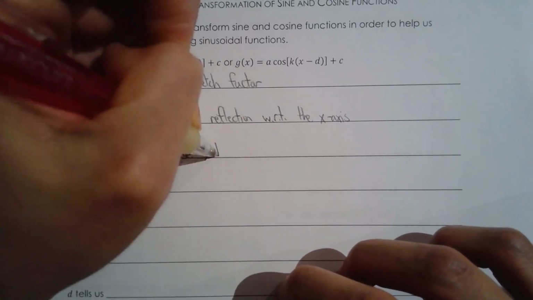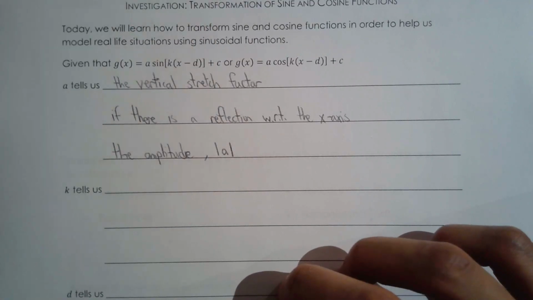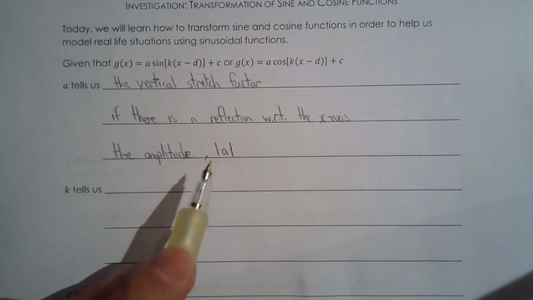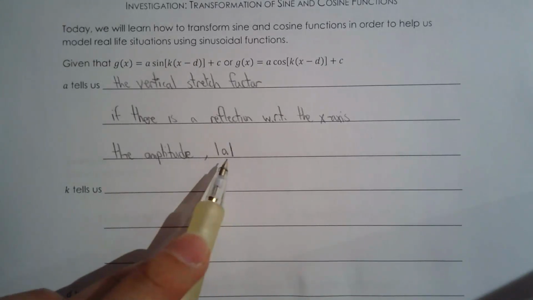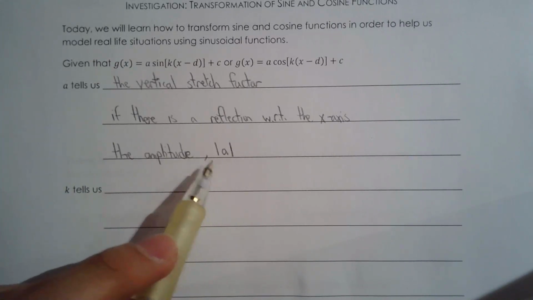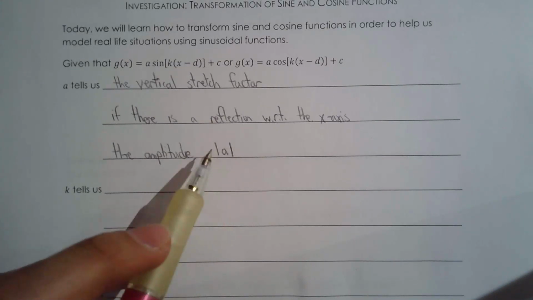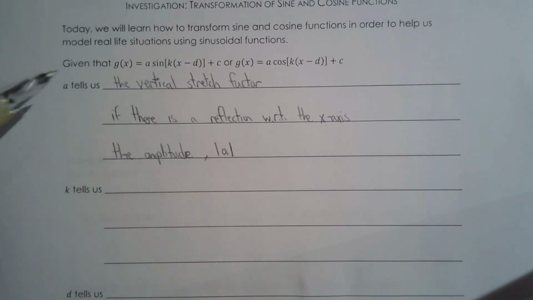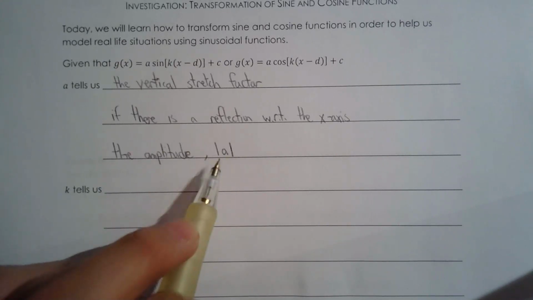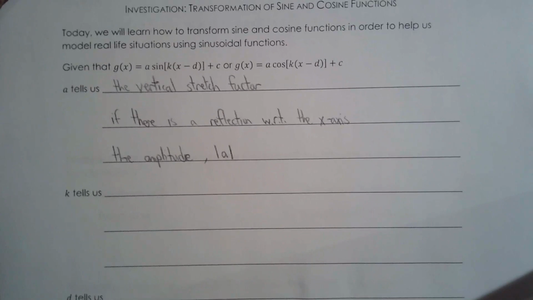So just a side note, the amplitude is half the distance between the maximum and minimum values. If that is the definition of amplitude, then we have to put the absolute value bars. Half the distance between max and min values can't possibly be negative. It has to be positive. So even if a is negative, that simply tells me that there's a reflection with respect to the x-axis. It doesn't mean the amplitude is negative. So be careful. It's the absolute value of a that is the amplitude, not just a.